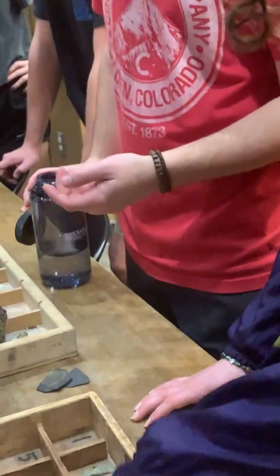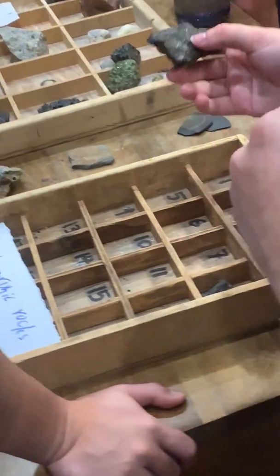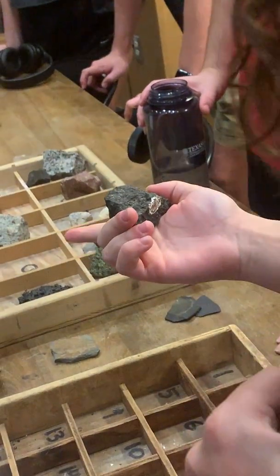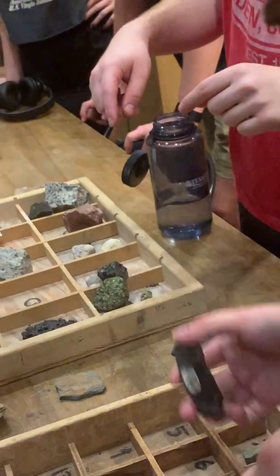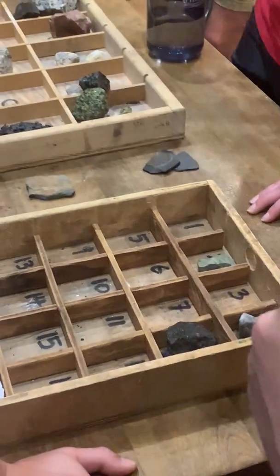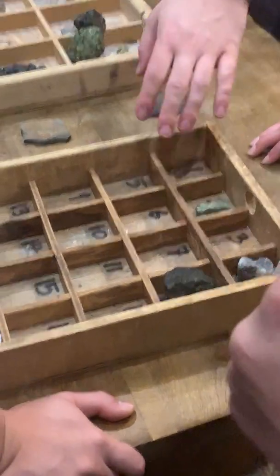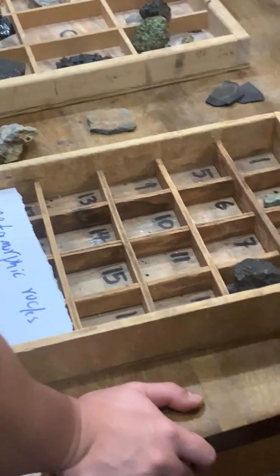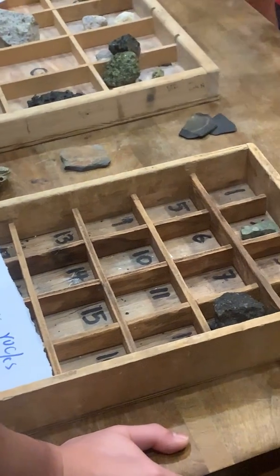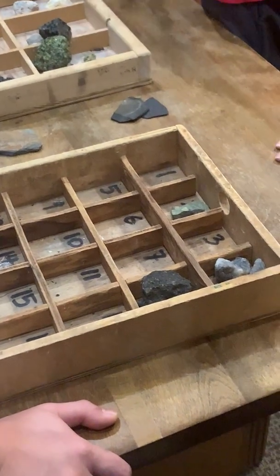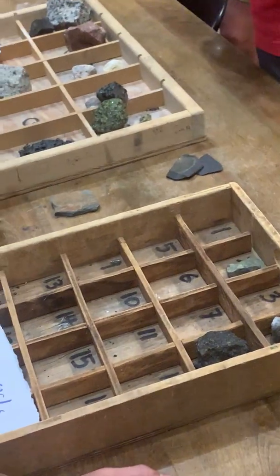Wait, what are these two? Oh, that's amphibolite. They're the same? Yeah. How do you tell the difference between this and gabbro? So that's why we're not testing you. They're just asking how you tell the difference between amphibolite and gabbro. And I was saying that we're not going to do amphibolite probably, so just don't worry about it for now.